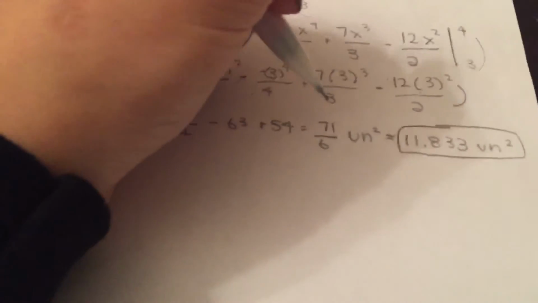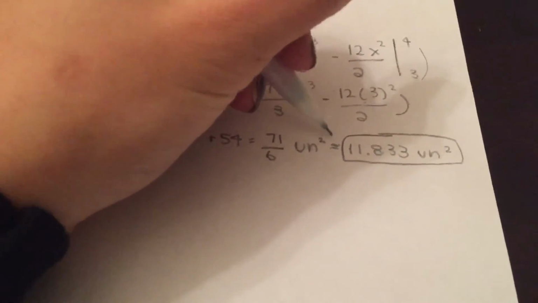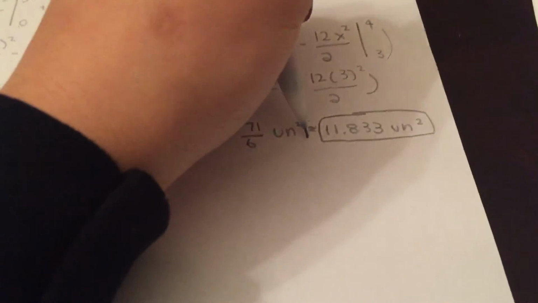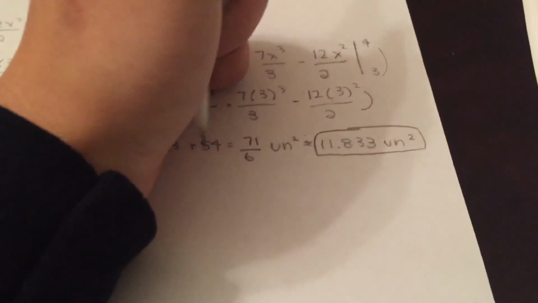And simplify all that out, you get 71 over 6 units squared, which is approximately 11.33 units squared.